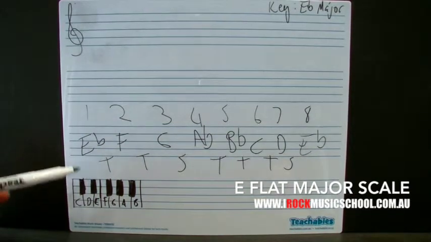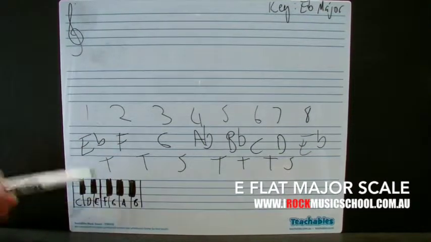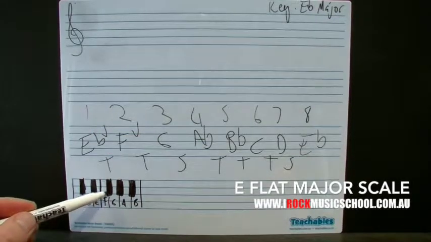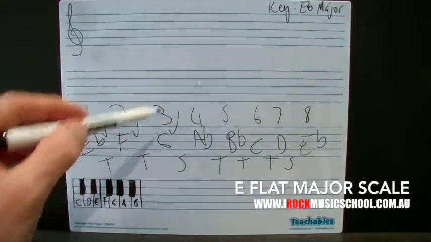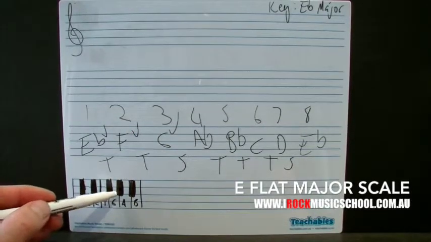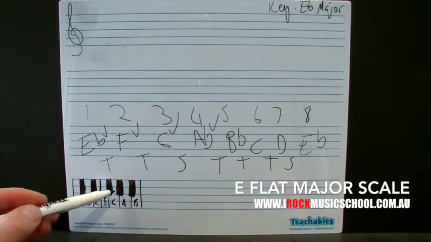So E flat to F. There's our E flat, a tone. So I count 1, 2. F is correct. F to G should be a tone. 1, 2. Correct. G to A flat should be a semitone. 1. Correct. A flat to B flat should be a tone.